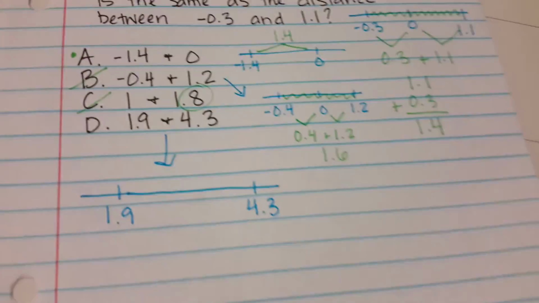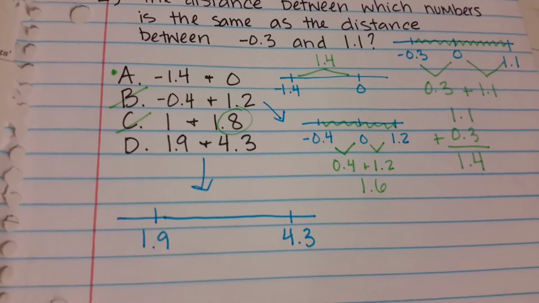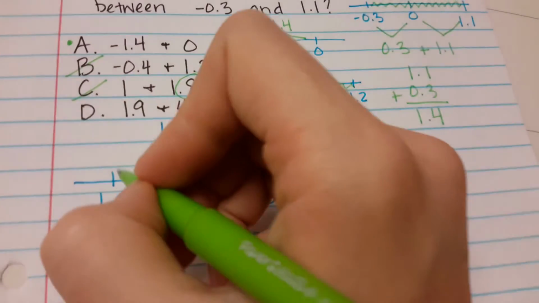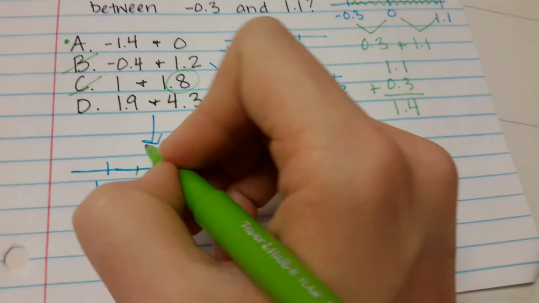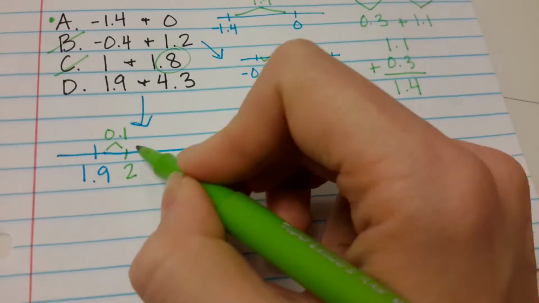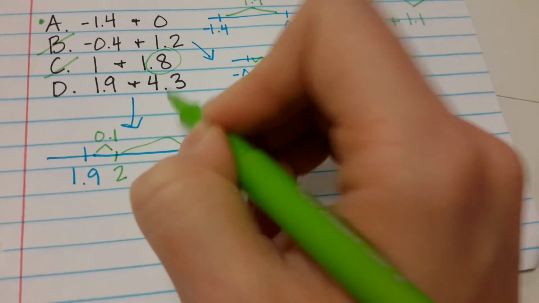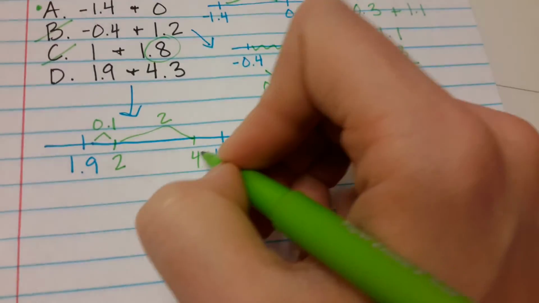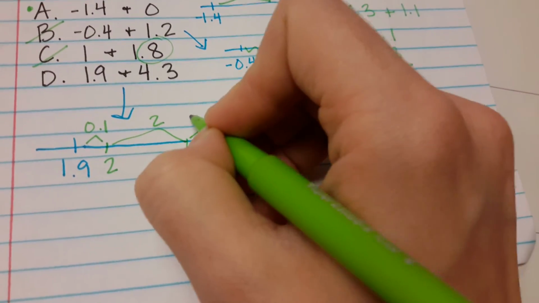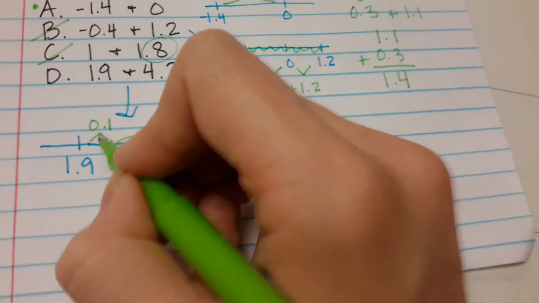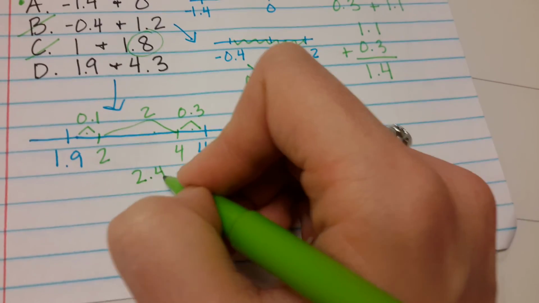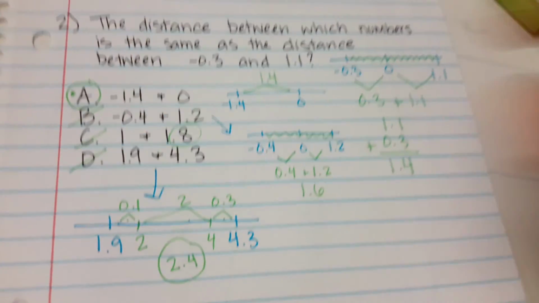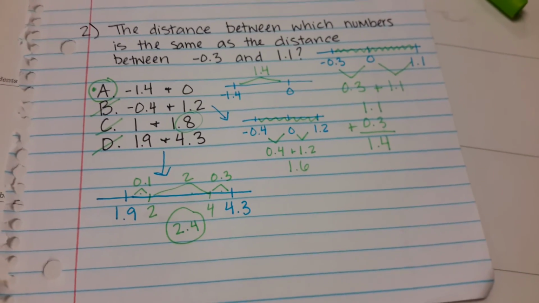This I'm actually going to break up into a few pieces. That's going to help me find our answer. So I know that from 1 9/10 to 2 is 1/10. Need to add 0.1. From 2 to 4, well, that's 2. 2 plus 2 is 4. And then to get from 4 to 4 3/10 is 3/10. So I need to add all 3 of these pieces up, and we have 2.4. That is not equal to 1.4, so D is not correct, so we can know for a fact that A is the correct answer.